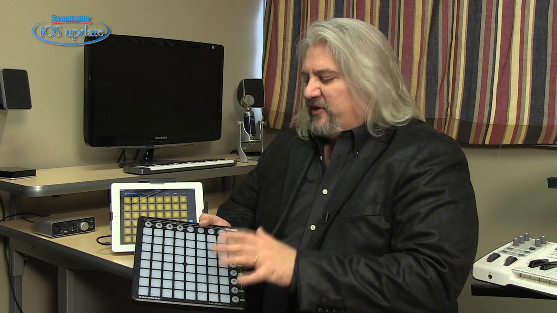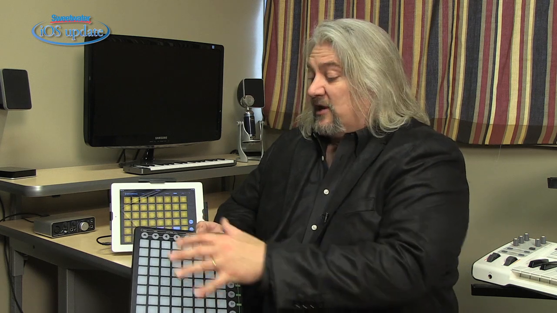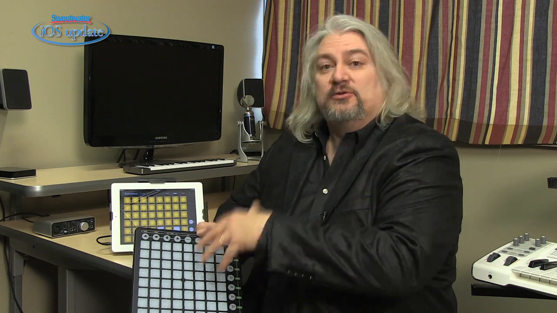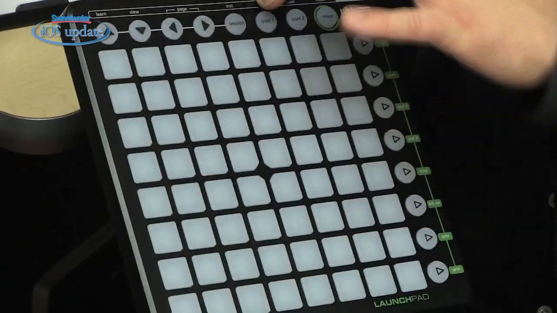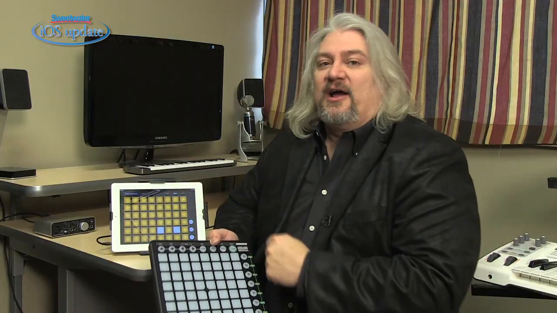You may be familiar with Novation's Launchpad hardware controller. Now this interfaces with Ableton Live software and allows you to trigger samples, to trigger clips, to do looping things, control parameters, all from this hardware base. Well, Novation has just released a free version of this that runs on your iPad.